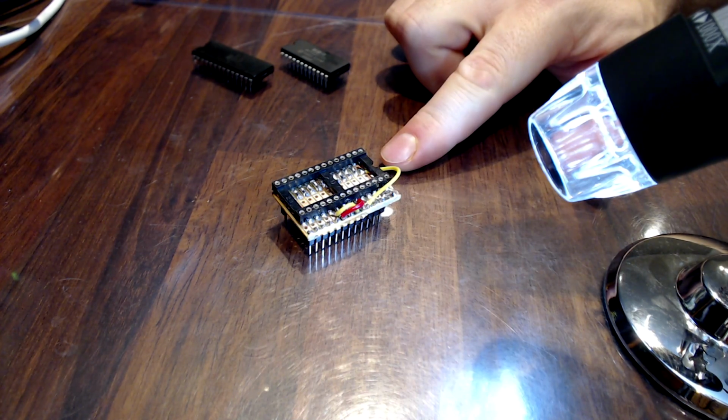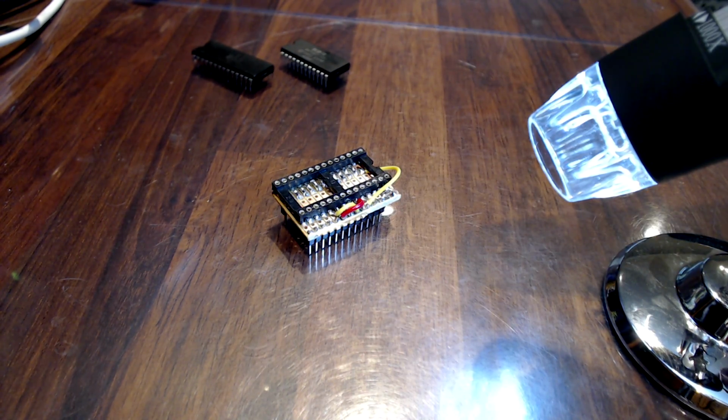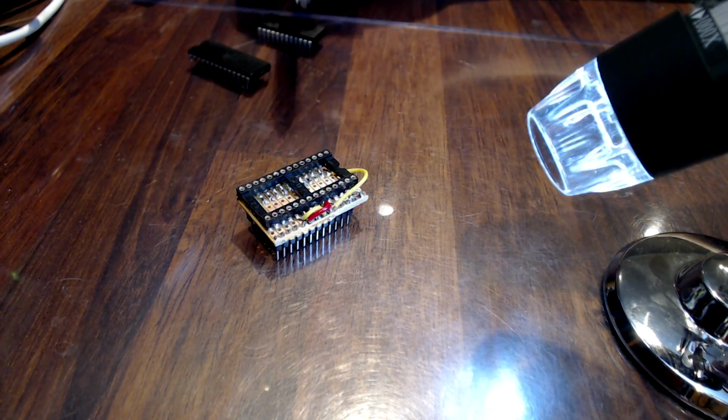As you can see, I already did this, and the plan was to do it once more and actually record the process while doing it. But this was actually a pain to do. I'll go through what I did and try to show some close-ups on the microscope.